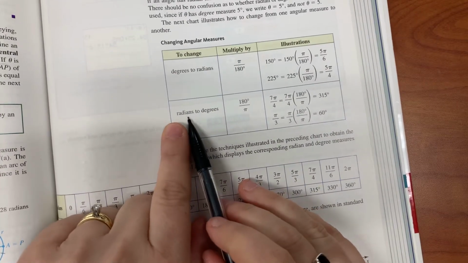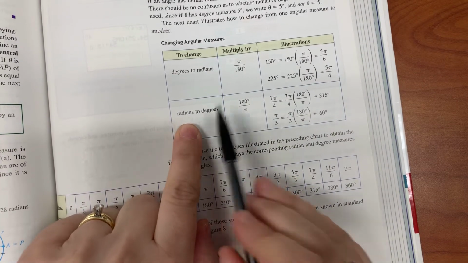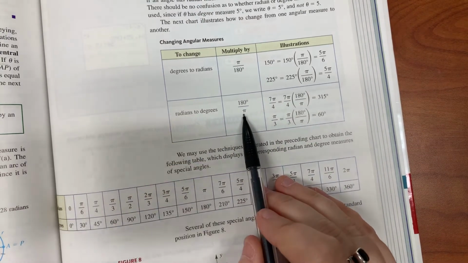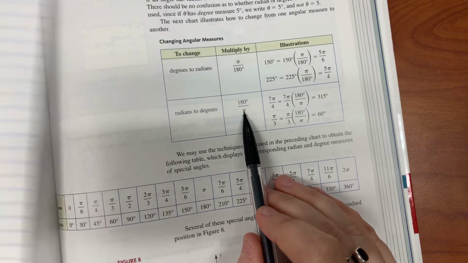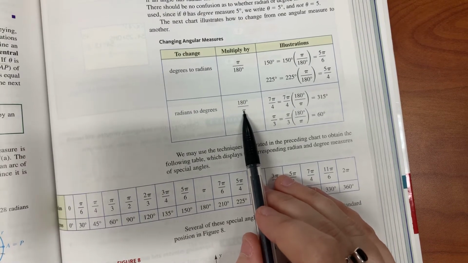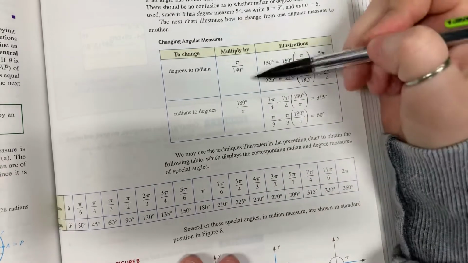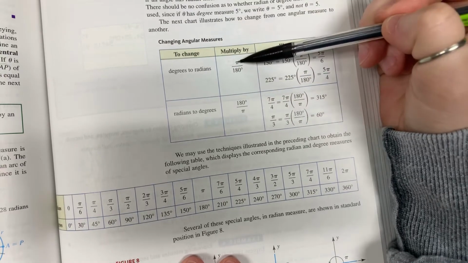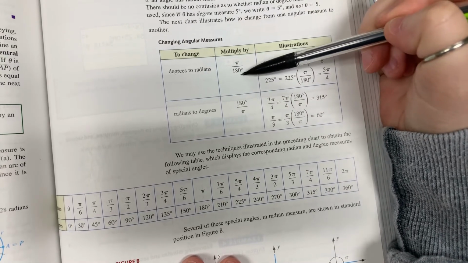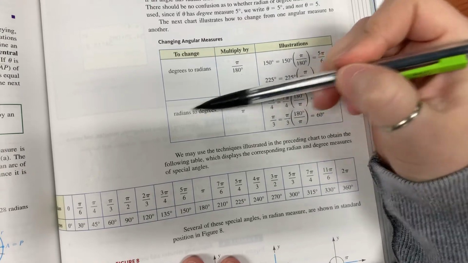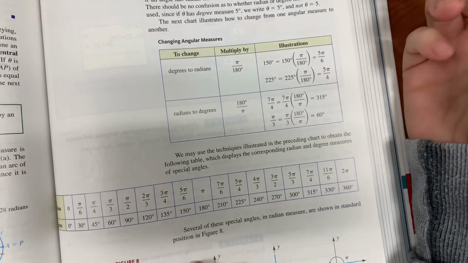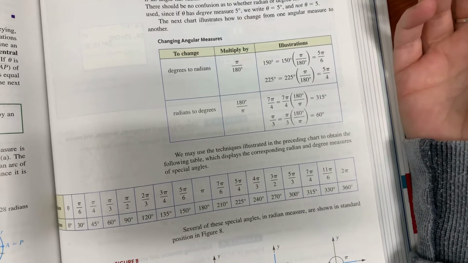If I'm going from radians to degrees, I can simply multiply by 180 over pi. So the explanation that I just gave was kind of complicated, but that was kind of the reason behind this. This is like your shortcut. To go from degrees to radians, you multiply times pi over 180. If you want to go from radians to degrees, you go times 180 over pi. So I just need to know my starting point, right?